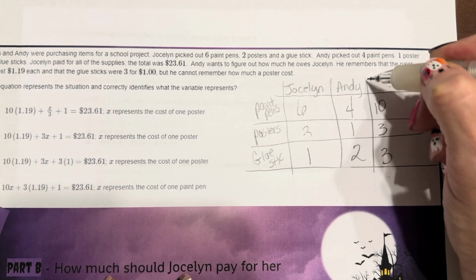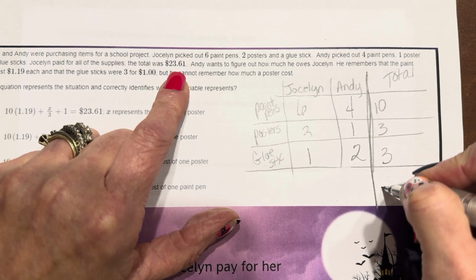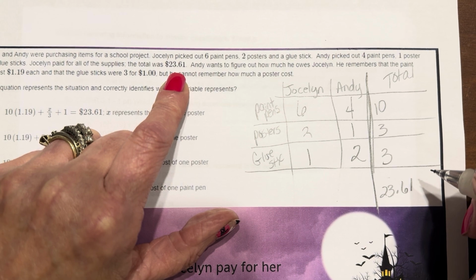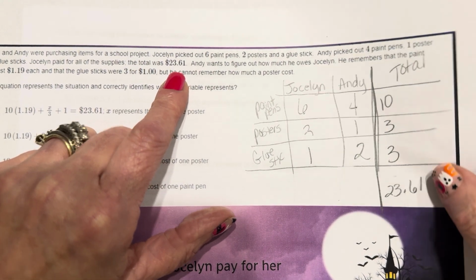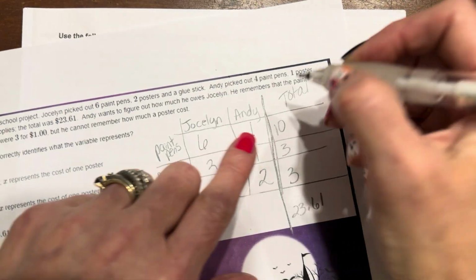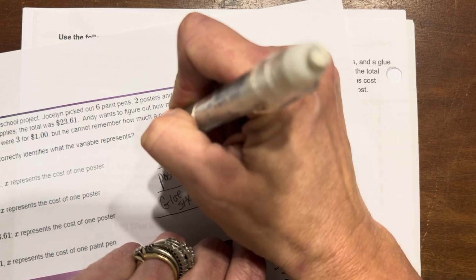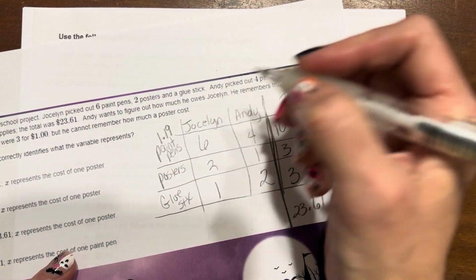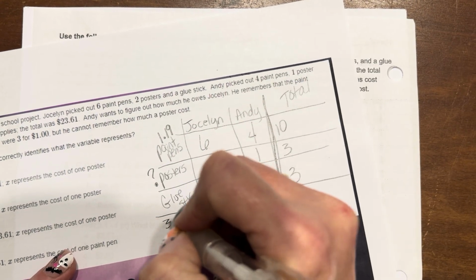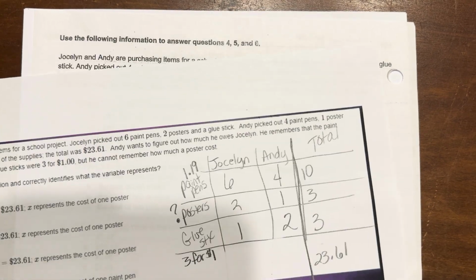I'm just pulling stuff out of the problem, okay? All of this total right here, and our problem told us it was $23.61. He wants to figure out how much he owes, and he remembers that the paint pens were $1.19. So the paint pens cost $1.19. The posters he doesn't remember, and the glue sticks were 3 for $1. Okay?